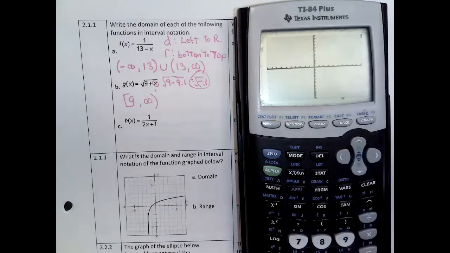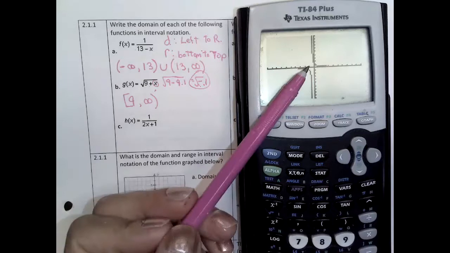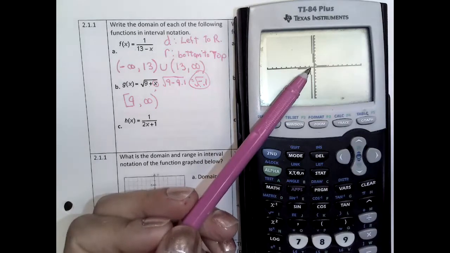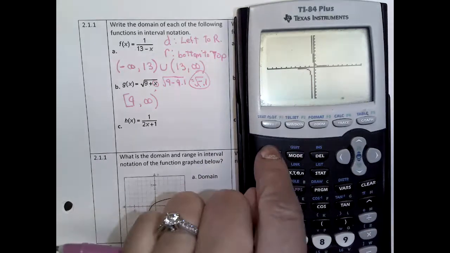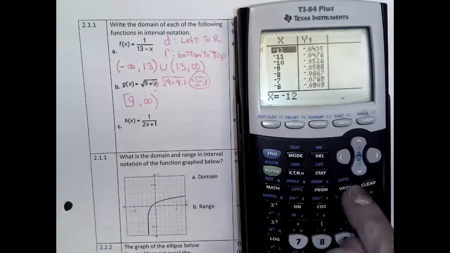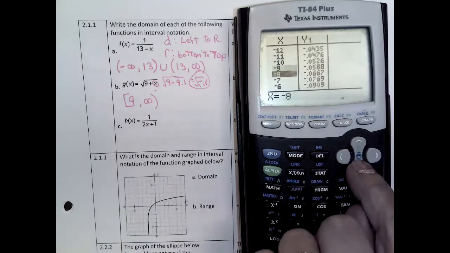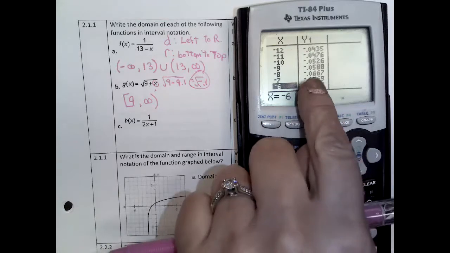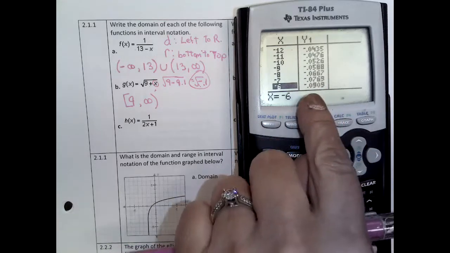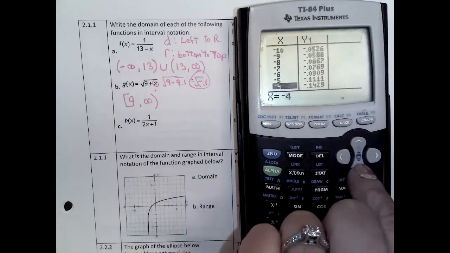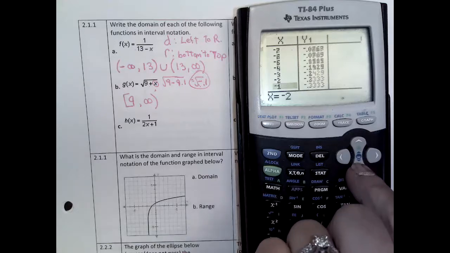And then I'm going to graph it. Okay, so we can see something's happening. If I go to my table right now and look at it, you can see that these numbers are really small. They're changing really small. So 0.07, then 0.09, then 0.1, then 0.2, okay?